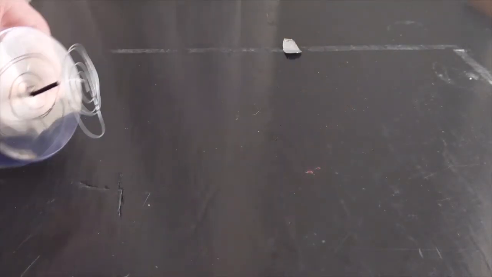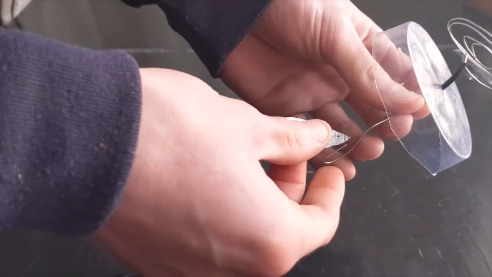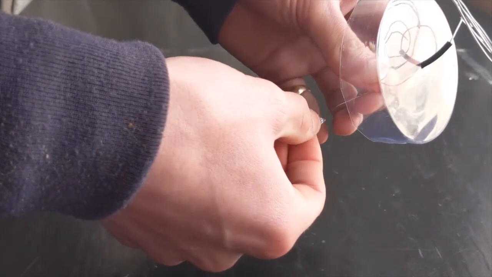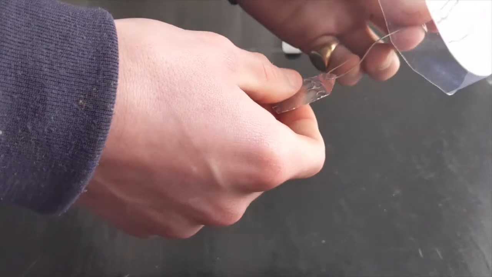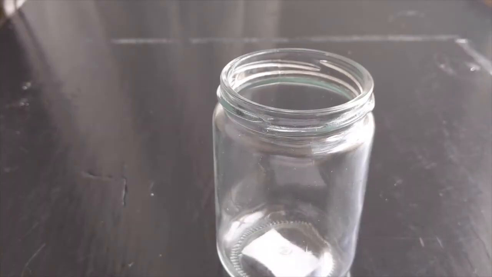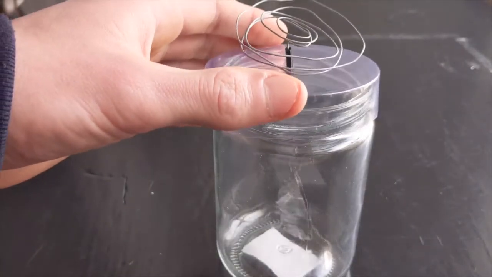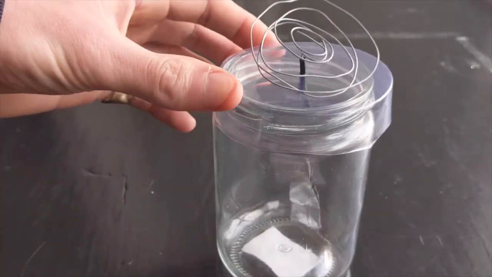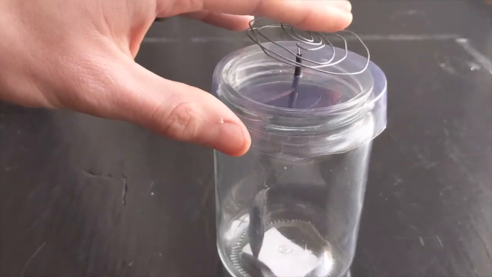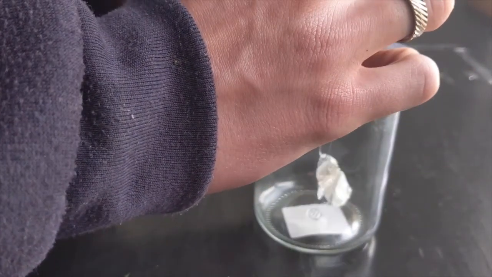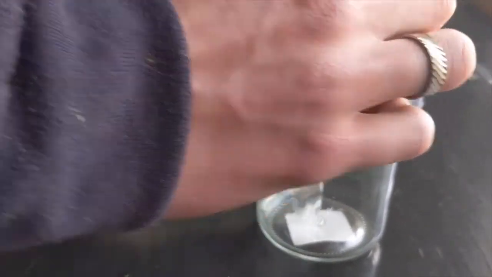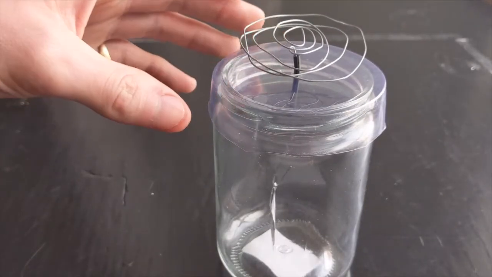Now bend the end of your wire to make it look like a hook. We're then going to stick our aluminium foil through the top part on the end of this hook. Place the whole thing on top of the glass jar so the aluminium foil is hanging in the center, and you don't want it to be in contact with any of the edges of the jar. So you might need to make some adjustments to how the wire sits and how it's bent through the hole.